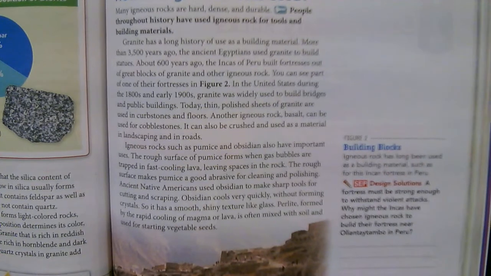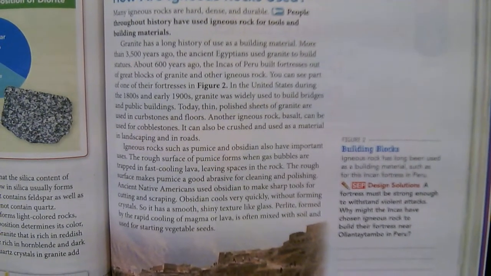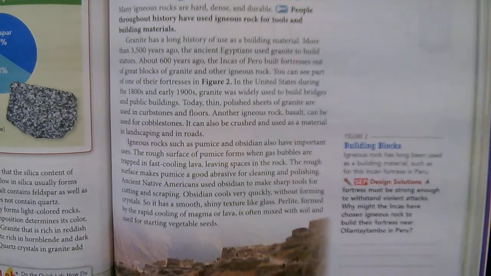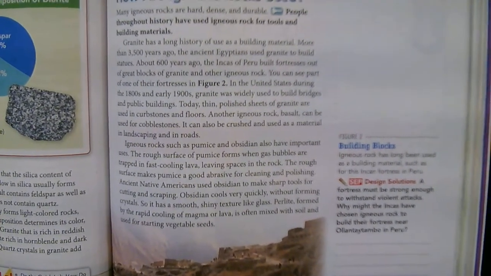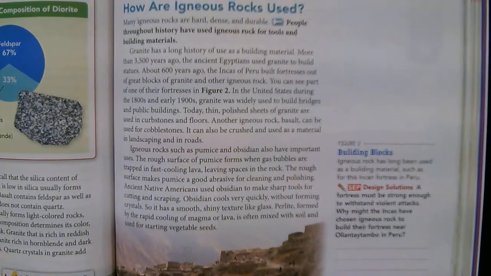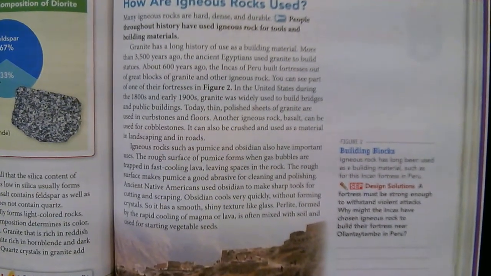More than 3,500 years ago, the ancient Egyptians used granite to build statues. About 600 years ago, the Incas of Peru built fortresses out of great blocks of granite and other igneous rock. You can see part of one of their fortresses in Figure 2.